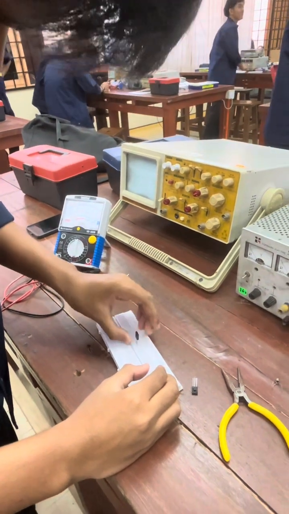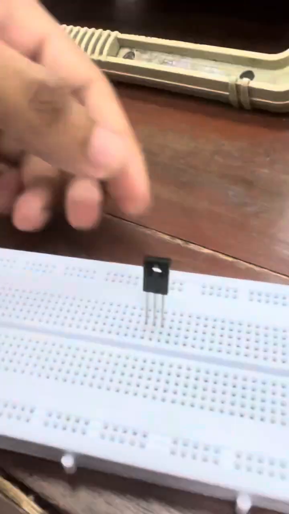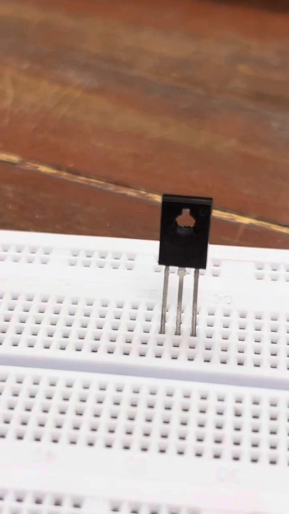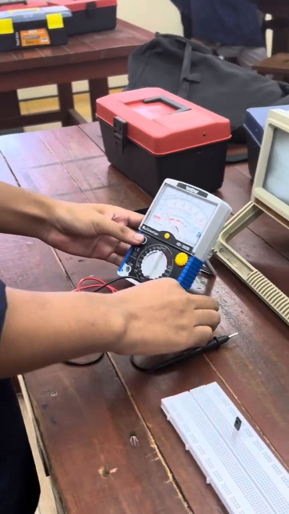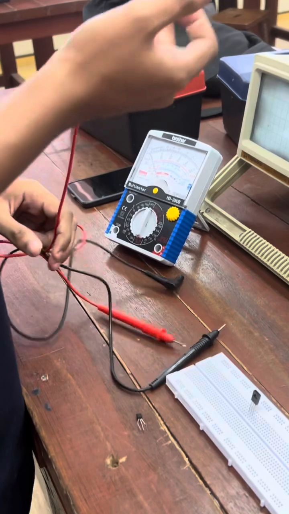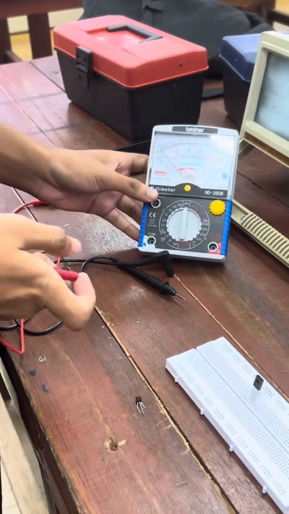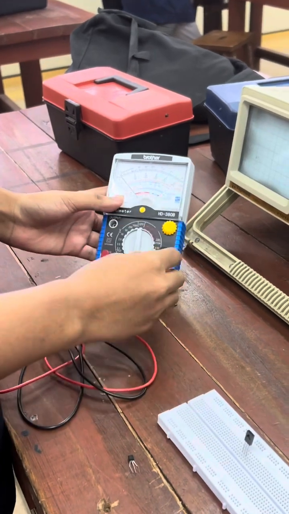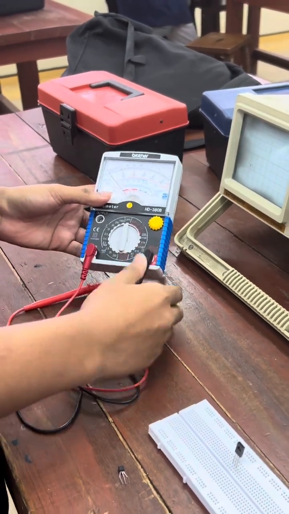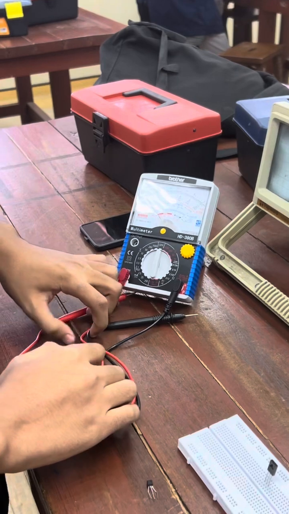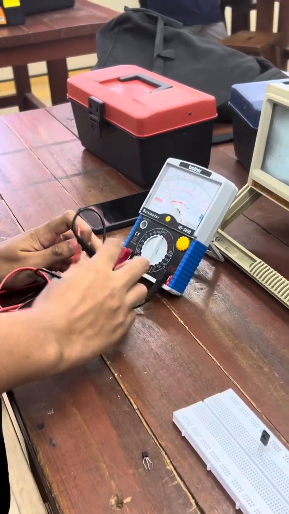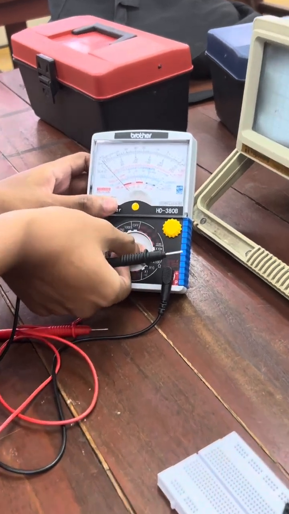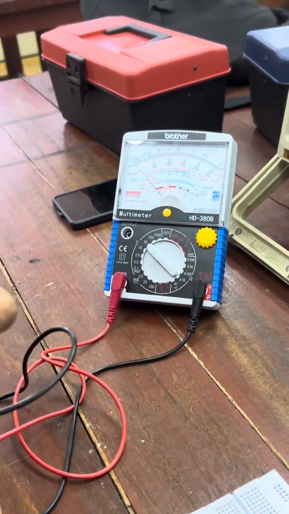Firstly, put the transistor to the breadboard, and I use BD135. Okay, first put the positive probe to negative multimeter and put the negative probe to positive multimeter. Next, set the multimeter to 10 ohm and do zero adjustment.